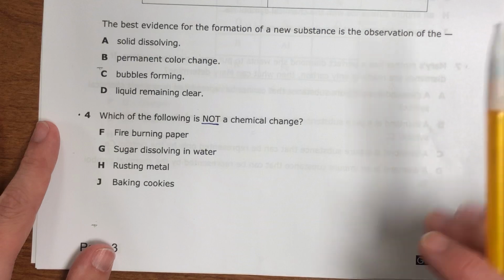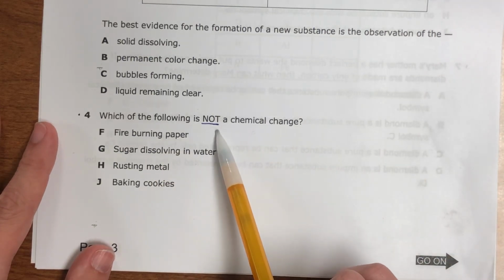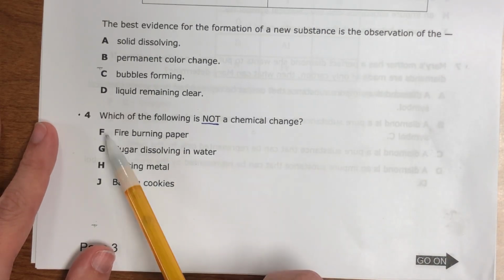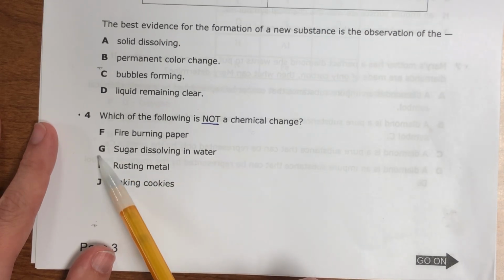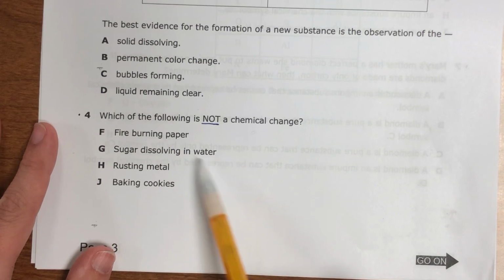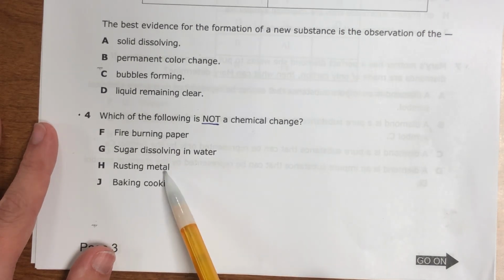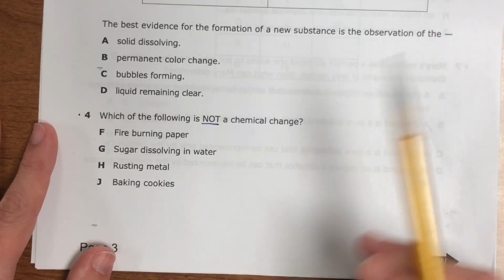Number four, which of the following is not a chemical change? F, fire burning paper. G, sugar dissolving in water. H, rusting metal. Or J, baking cookies.